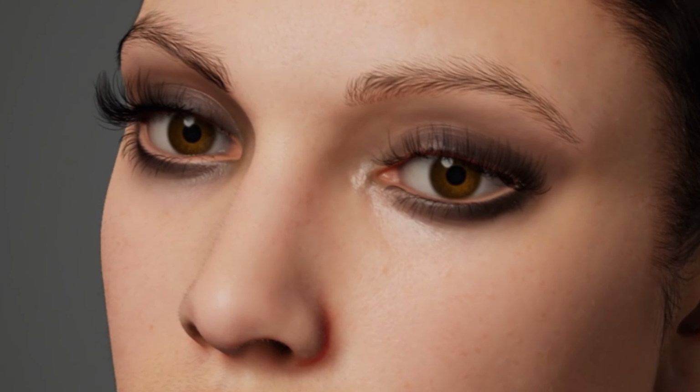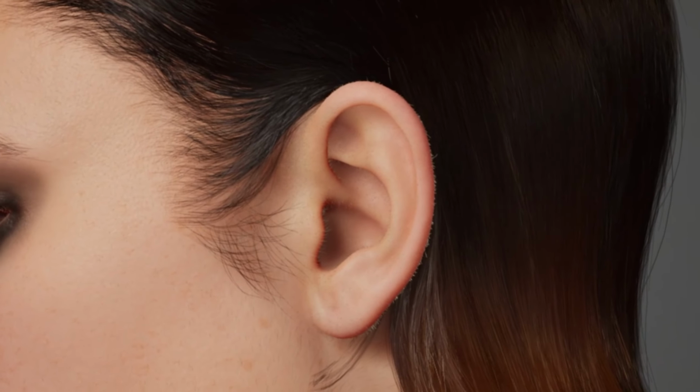Alright guys, so that's it for now. I really encourage that you go and try this tool. It's so fun and so easy to use. I hope that this overview was helpful, and next time I'll show you how you can add your MetaHuman to your Unreal Engine project so that you can use it as a character for your video game or for your animations.